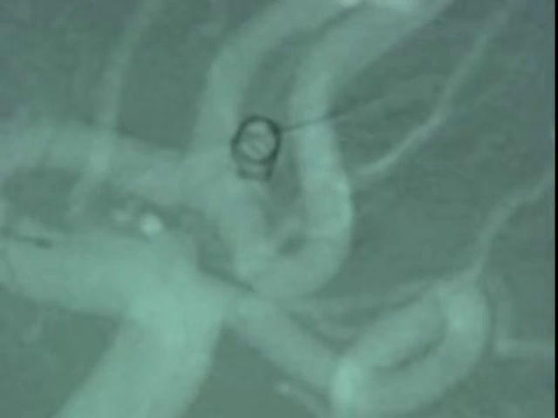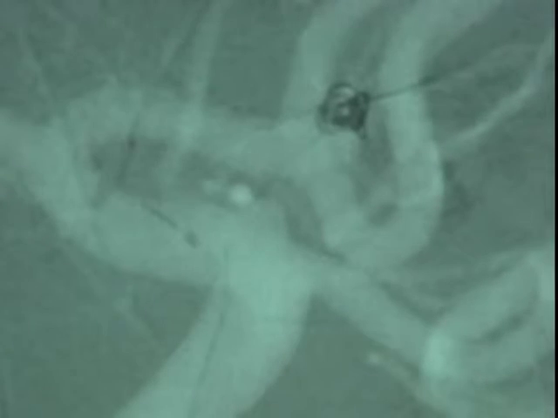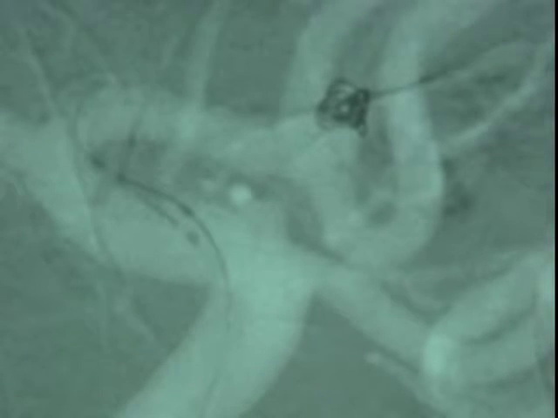Here the first coil is being advanced through the first catheter and it has been placed into the aneurysm. The coil has not been released. A second catheter is now advanced over a micro wire. This second catheter will also be placed within the aneurysm.